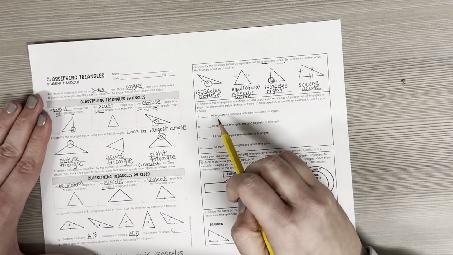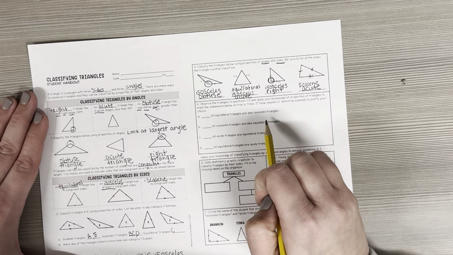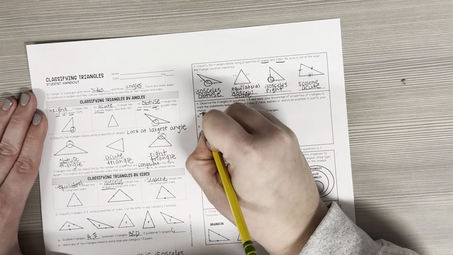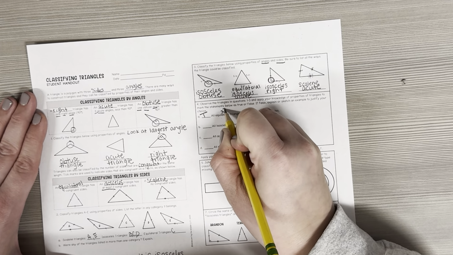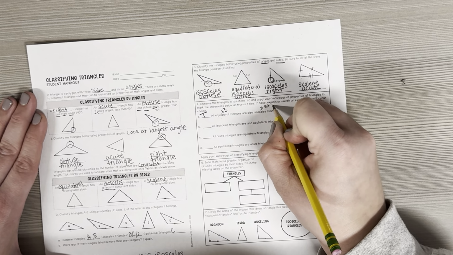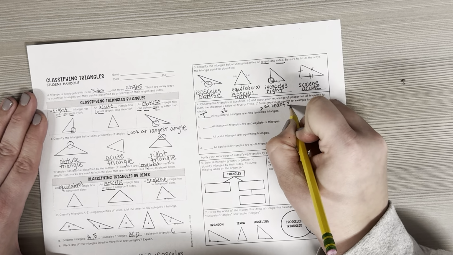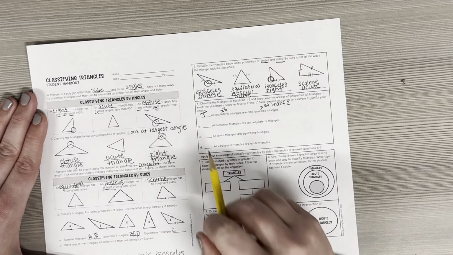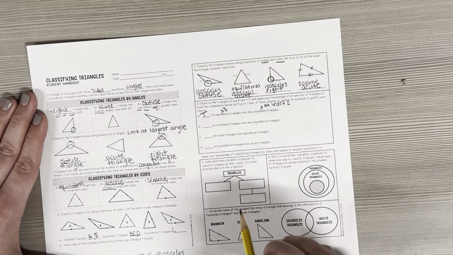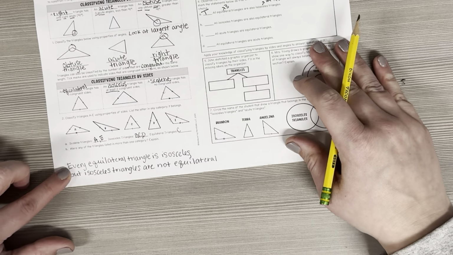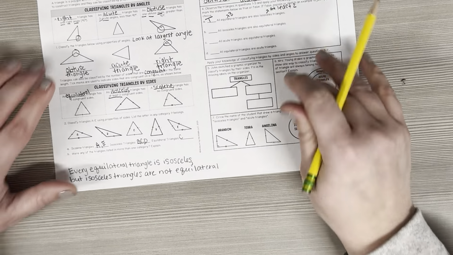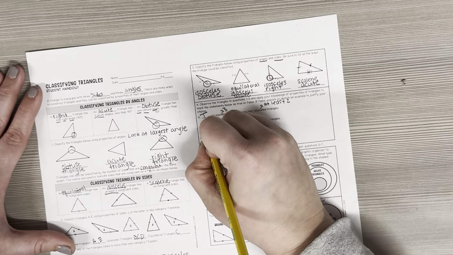Okay. All equilateral triangles are also isosceles triangles. True or false? That will be true, because if you're equilateral, you have 3 equal sides, and to be isosceles, you just have to have at least 2 equal sides. All isosceles triangles are also equilateral triangles. Let's go back down here. What do we say? Isosceles triangles are not equilateral. Okay, so that's going to be a false statement.